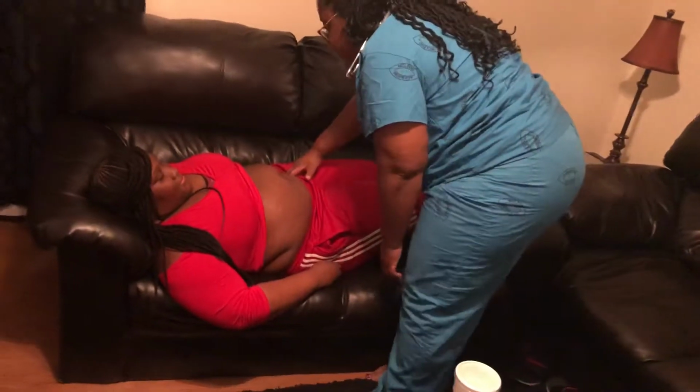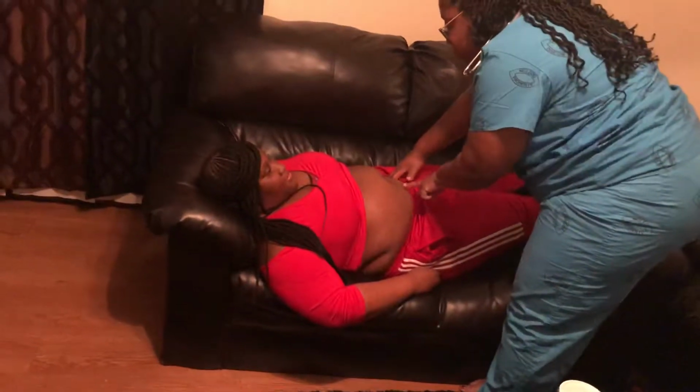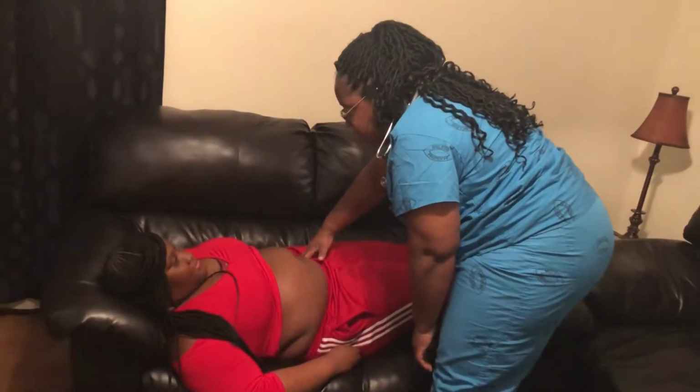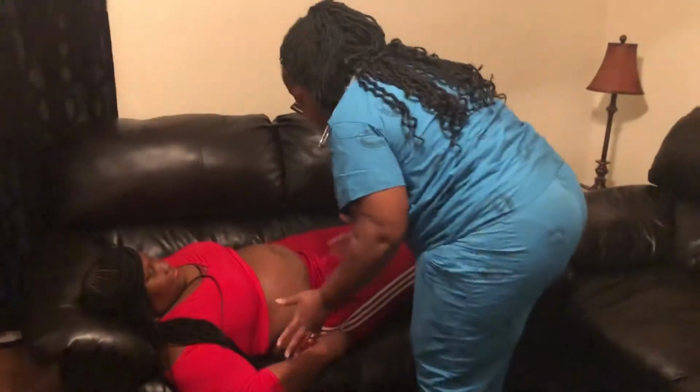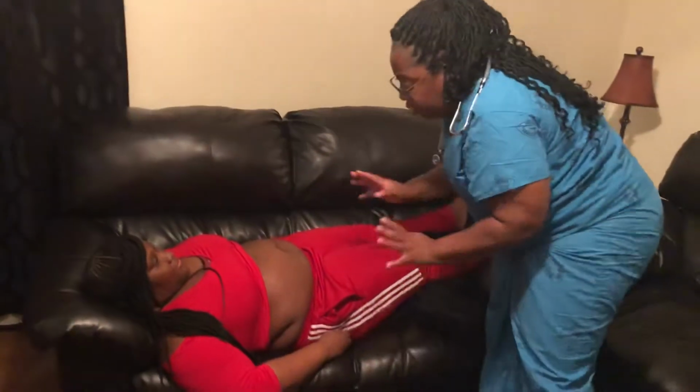One other test that I'm going to do is push here in your left lower quadrant. If there's pain over here, that's another way to test for appendicitis. Any pain? No. All right. Well, that completes the test for the abdominal assessment. Now we're going to move on to the urinary assessment.